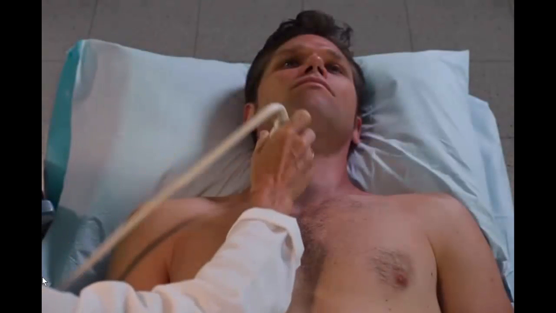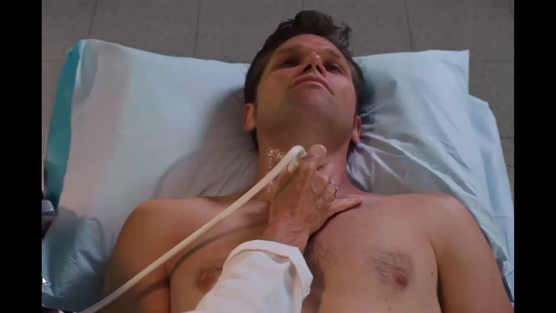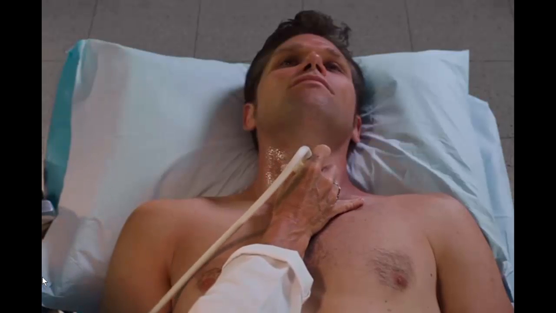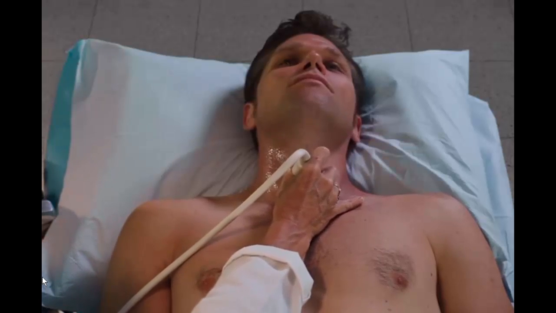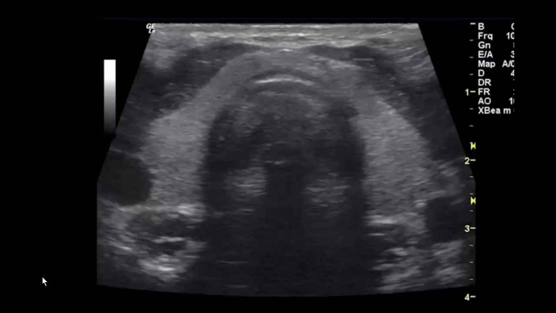To obtain a transverse view of the thyroid, make sure that the probe marker is facing toward the patient's right. Place the probe on the anterior surface of the neck between the larynx and the suprasternal notch. Adjust the position of the probe so that the thyroid is in the center of the screen. Note the homogeneous echo texture of the normal thyroid gland.